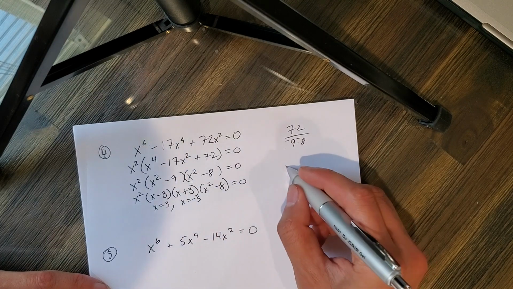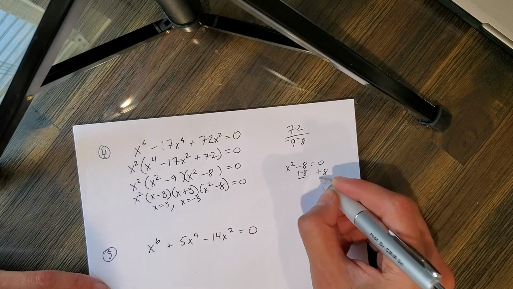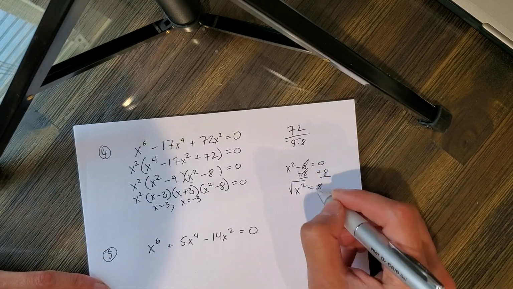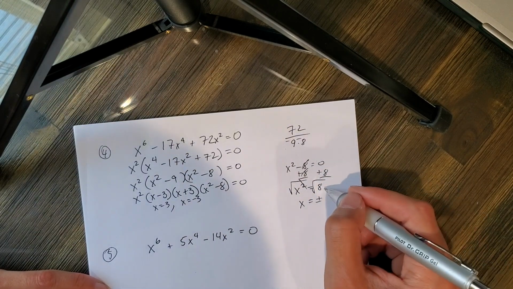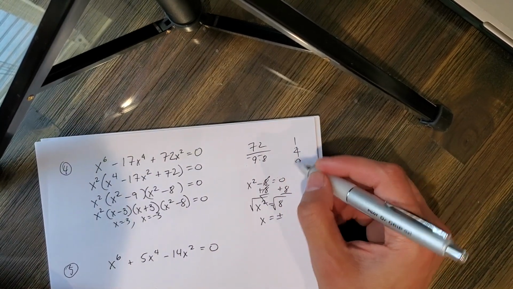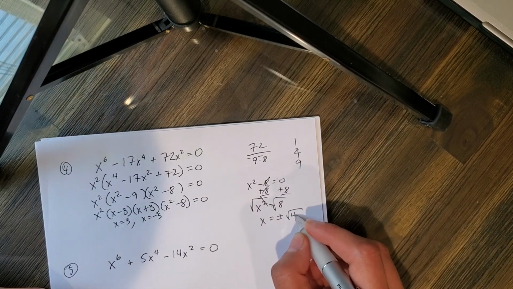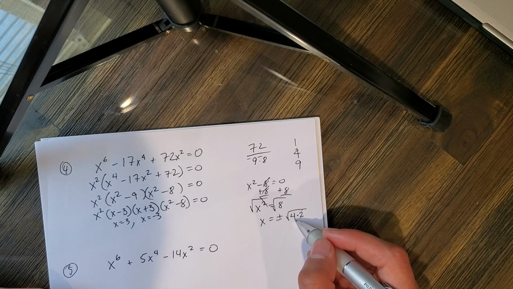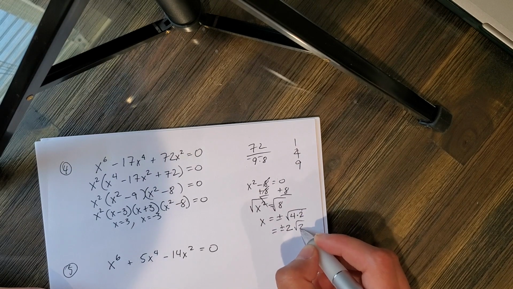X squared minus 8 equals 0. Let's do this off to the side. Add 8 to both sides. I get x squared equals 8. Square root both sides. I get x equals plus or minus. Whoa. Actually, 8 can be divided by, notice here my list, 1, 4, 9. 8 can be divided by 4. So this can be written as 4 times 2, right? Isn't that 8? But what's the square root of 4? Well, it's 2. So this will be plus or minus 2 radical 2.